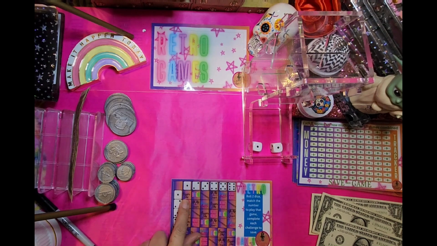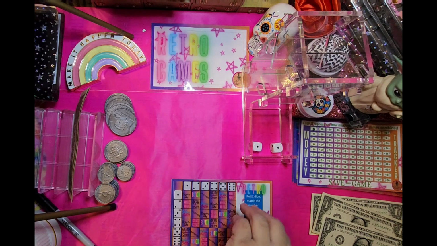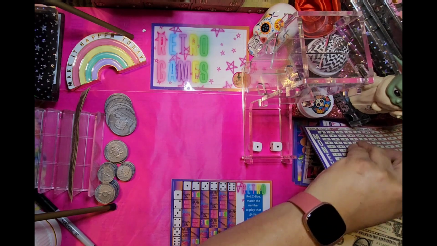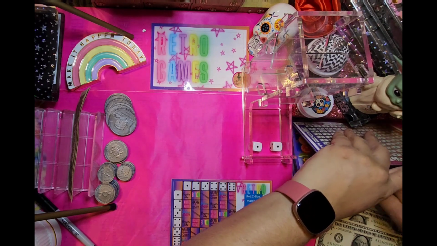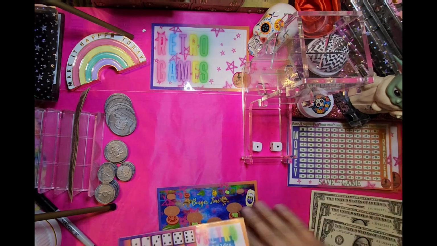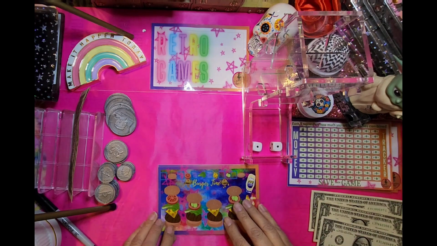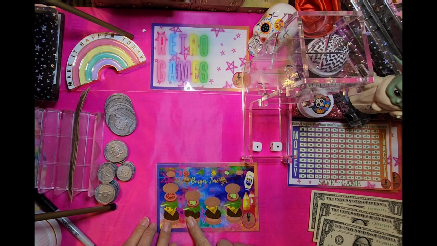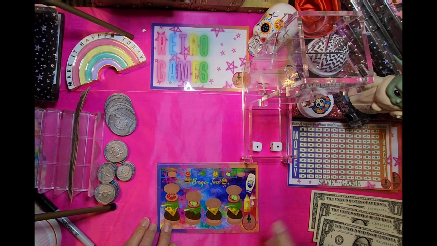1-1, which means burger time. So we have burger time now. Okay, so burger time consists of these burgers. So we are building our burger.